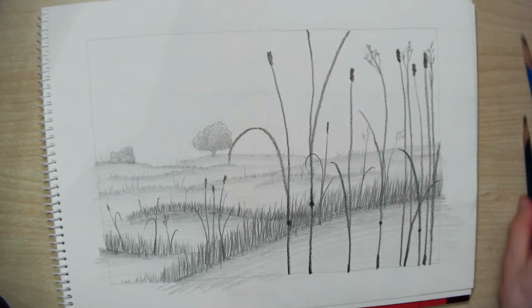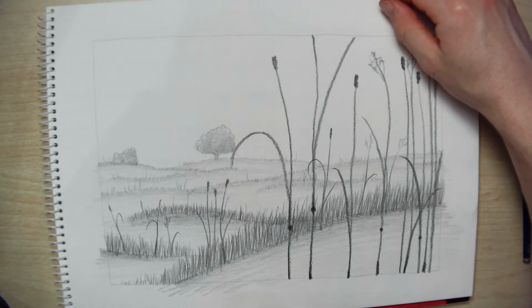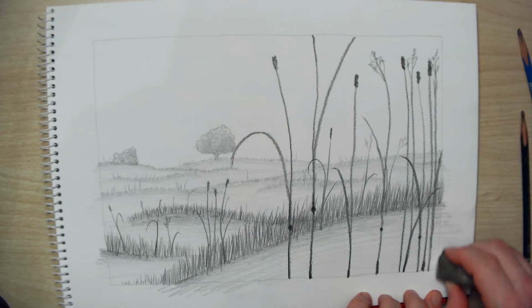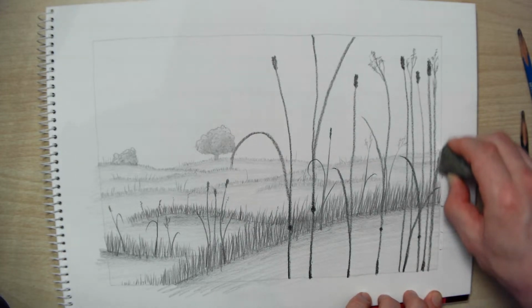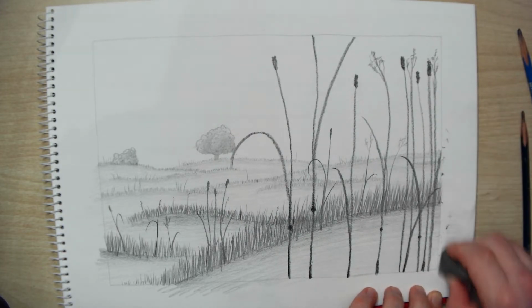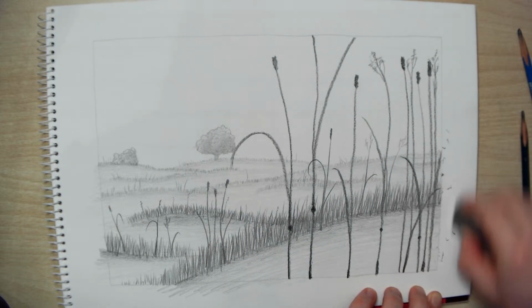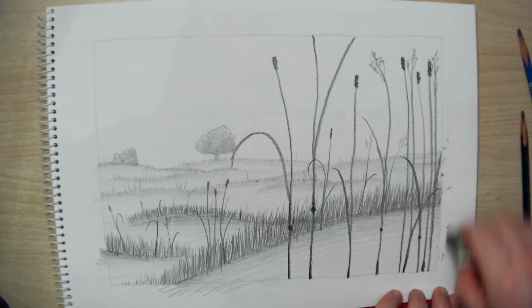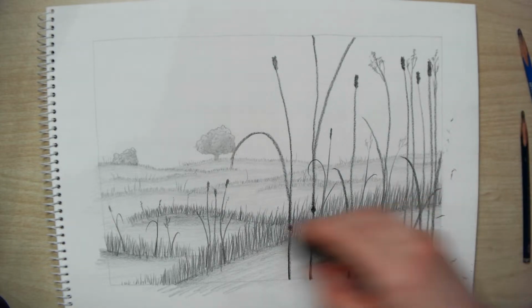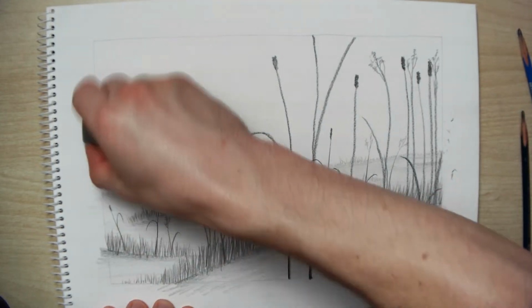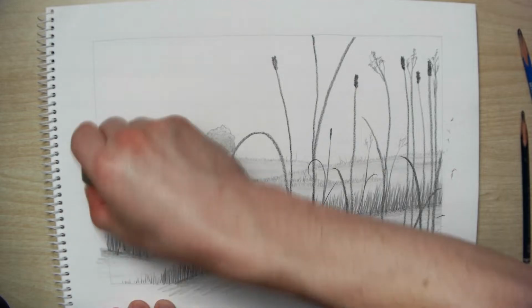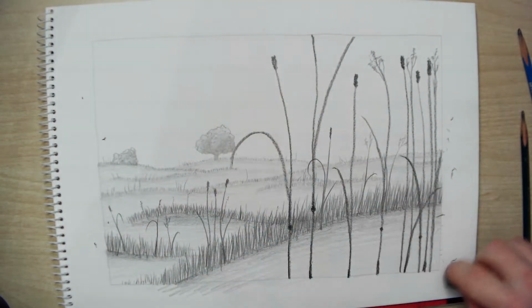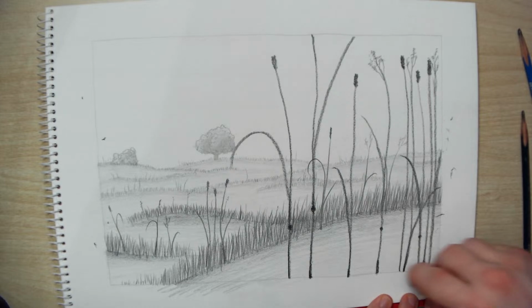Okay. And there we've got our scene for today. Let's clean up the edges. And down below.